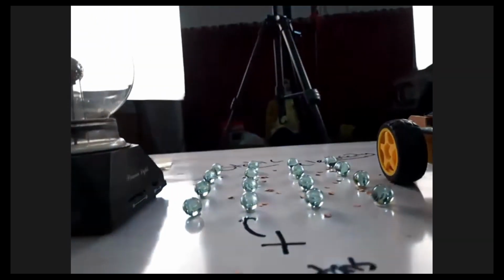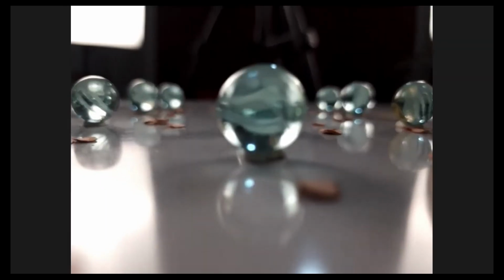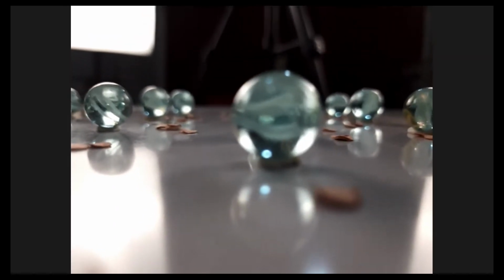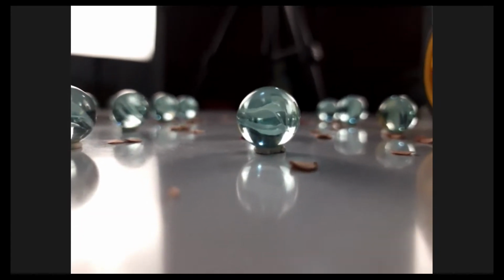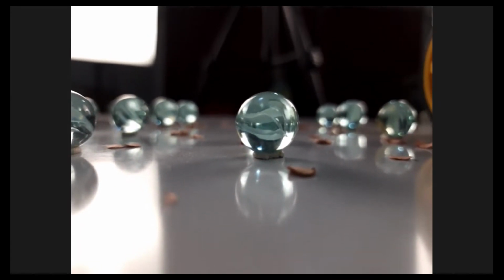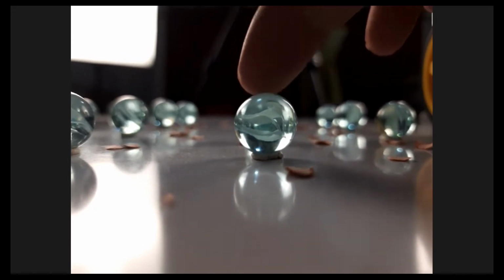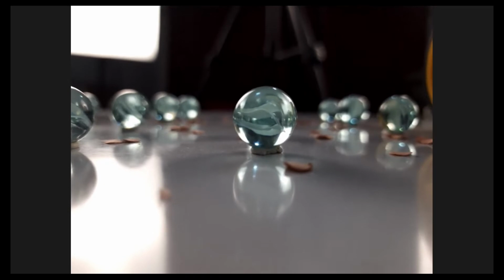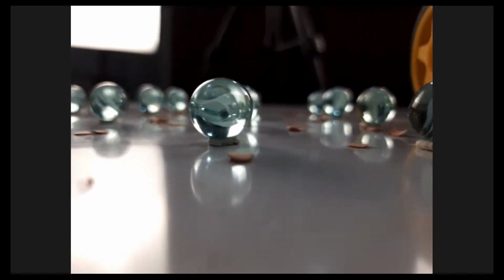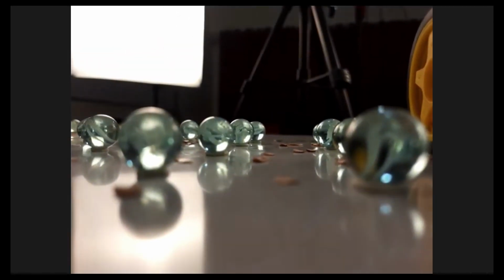It's all about perspective. If you look at the marble from here, how many marbles do you see in focus? It's just this one, right? Yes. Okay. The moment you move it, you get to see more.